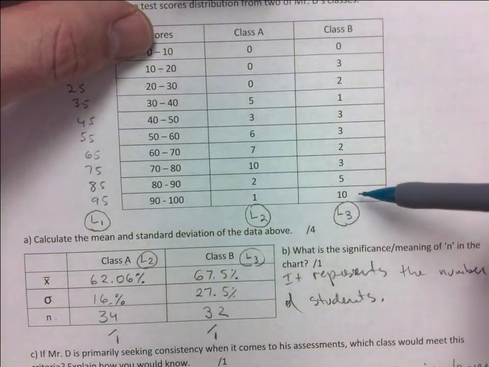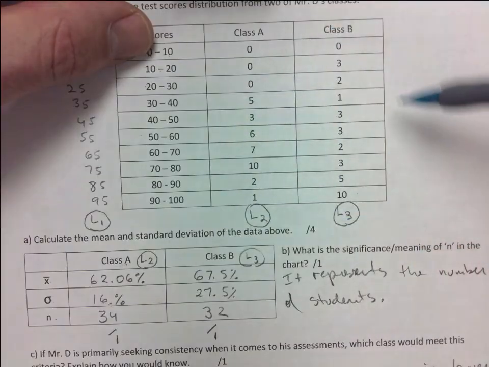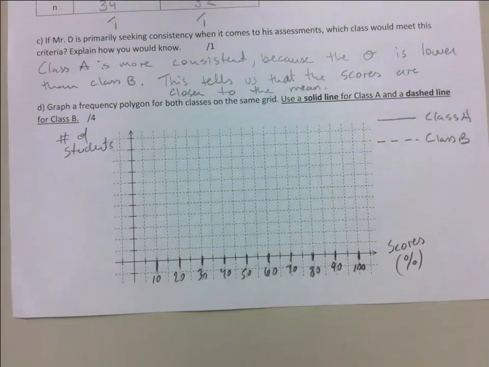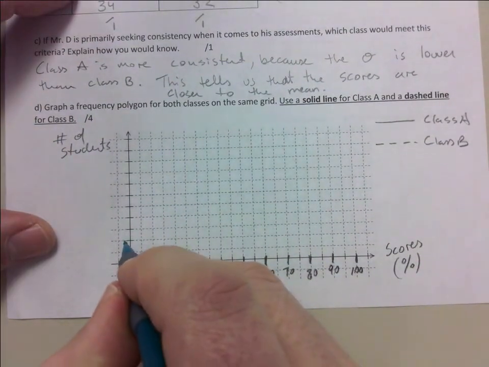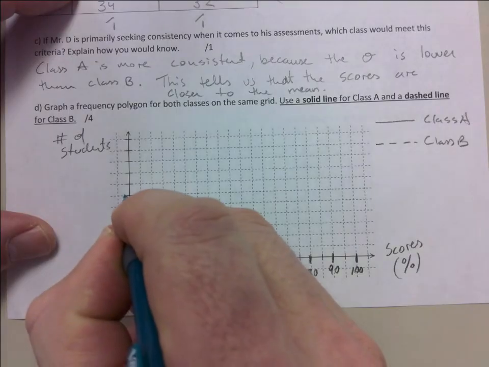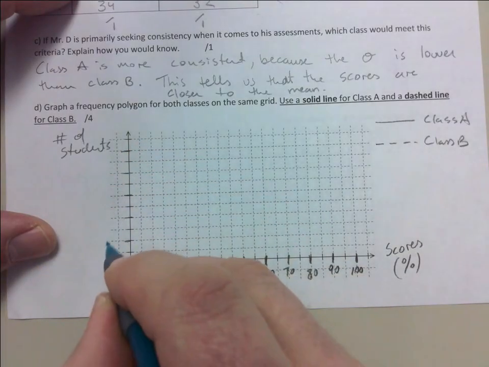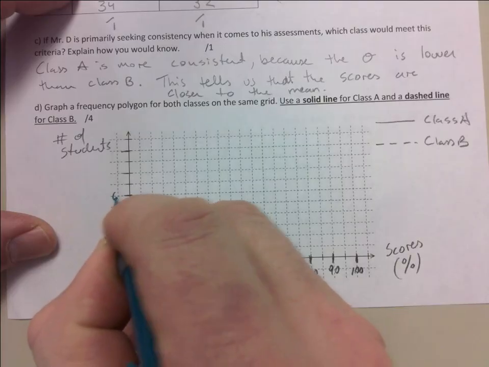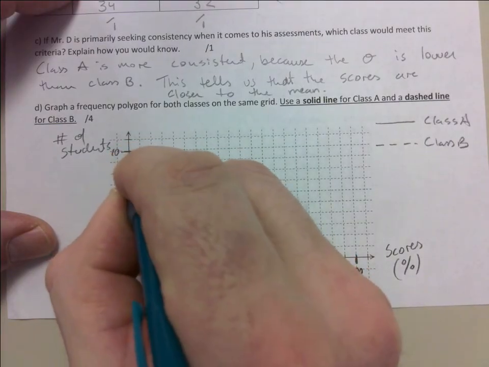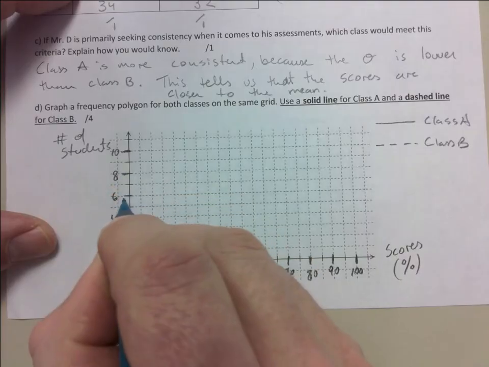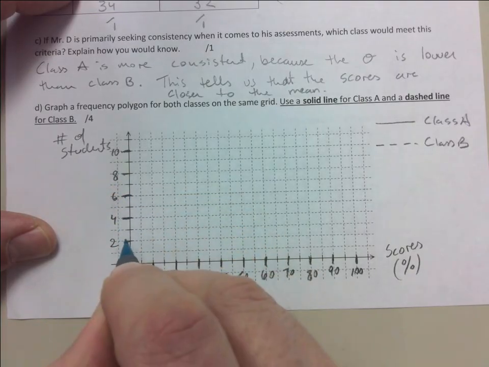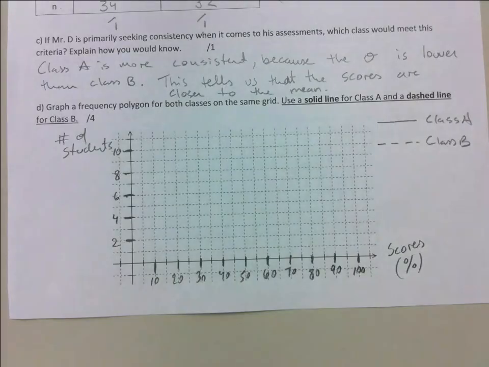You've got 10 here, 10 there. So 10 is the highest bar you're ever going to have to worry about. Let's see. So 2, 4, 6, 8, 10. That works. So just make sure you tell me exactly where the numbers go. Try to mark it up pretty well on your axes to make sure I know where the numbers go.